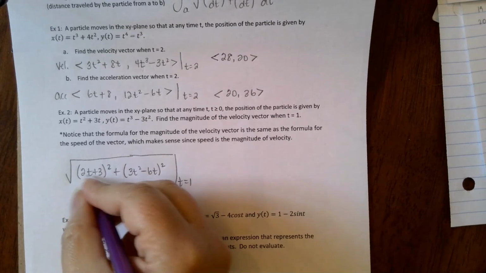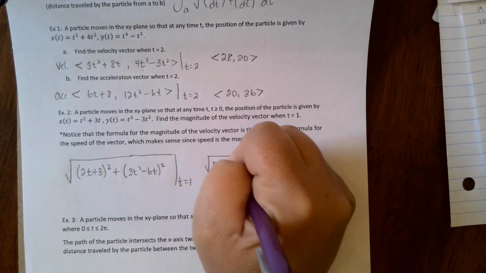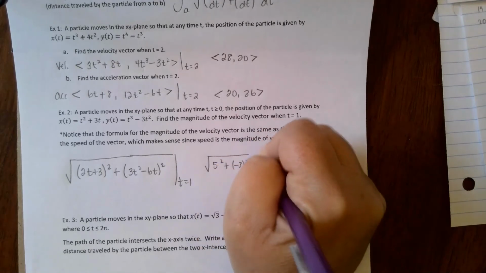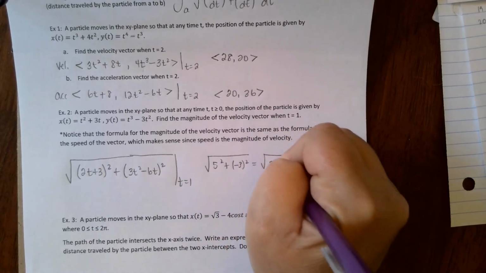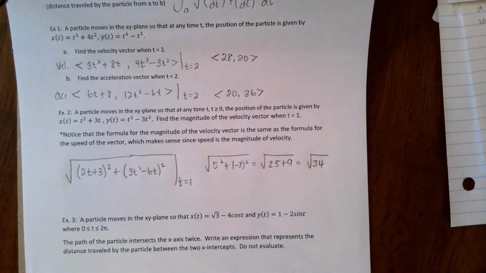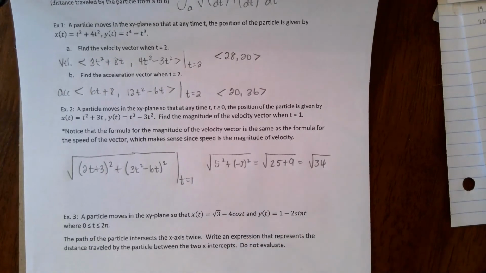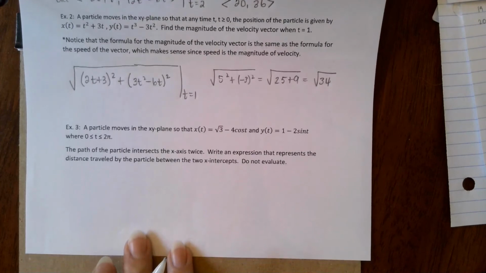So you plug in a 1, you get the square root of 5 squared plus a negative 3 squared, which is 25 plus 9, so the square root of 34. Right? Again, use your calculator when you're plugging this stuff in. Not a big deal. All right, our last example, example 3.